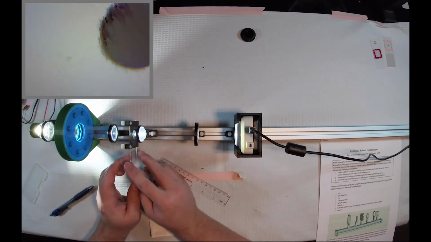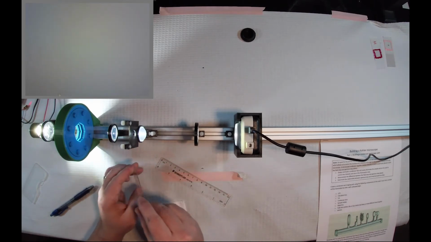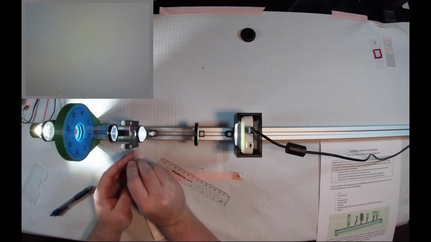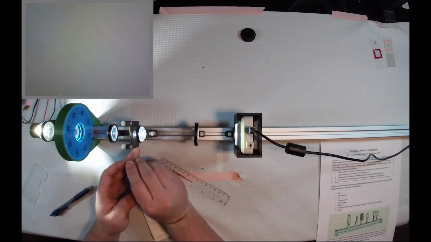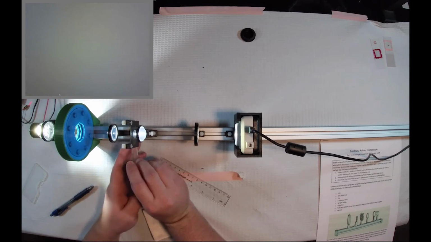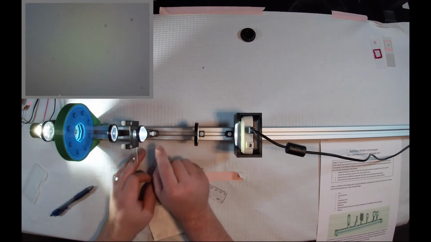Make sure that this is on the right side. Actually, no, it's not. We need to get this a little bit closer to our objective. I had flipped this around. We want the dot to be as close to our objective as possible because that's sort of where I measured my focal plane from. Yeah, and we'll back up a bit.